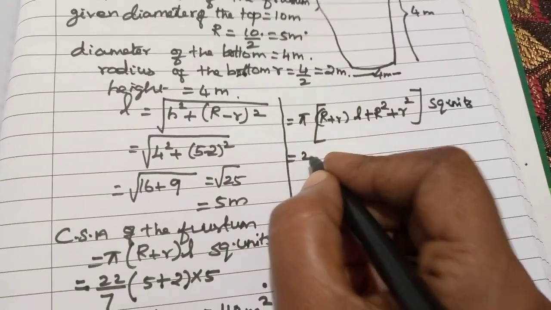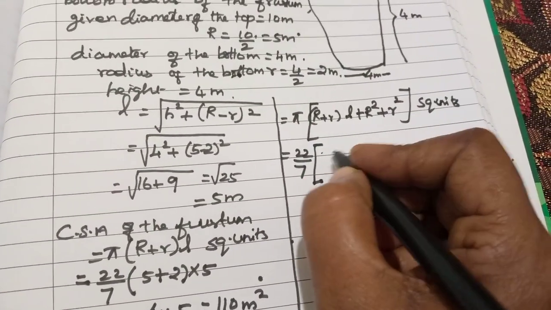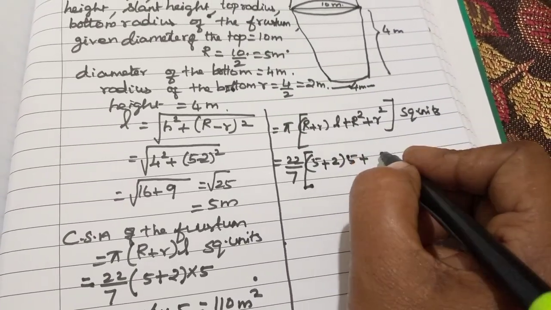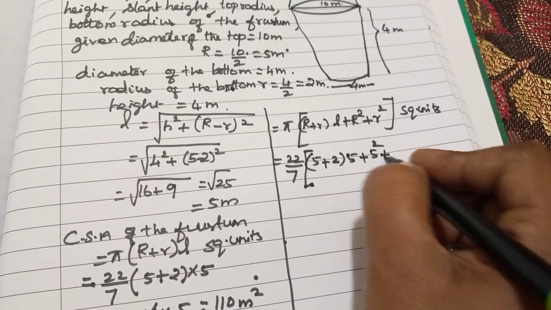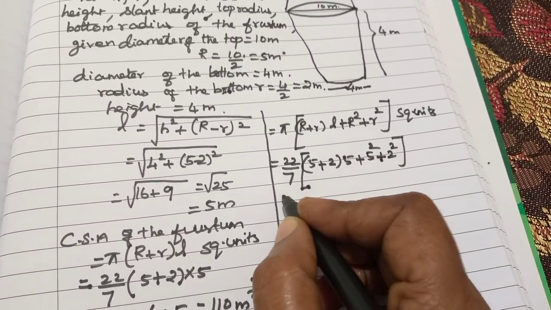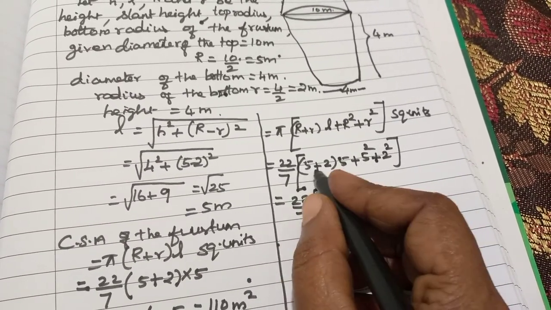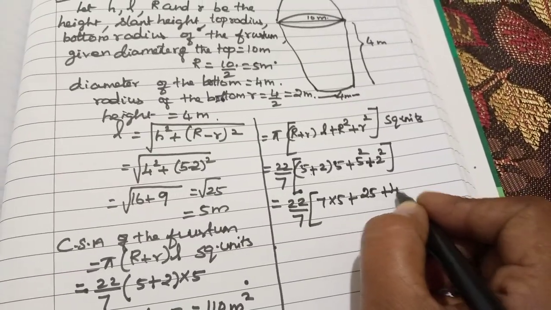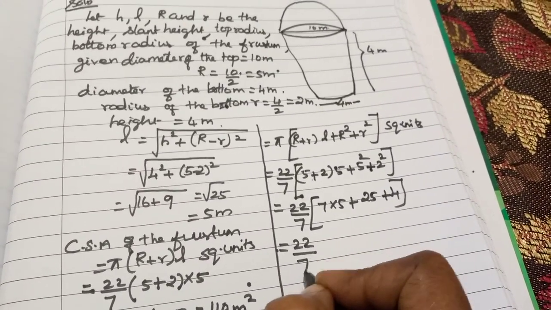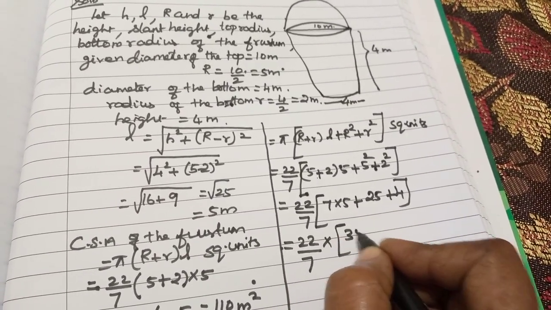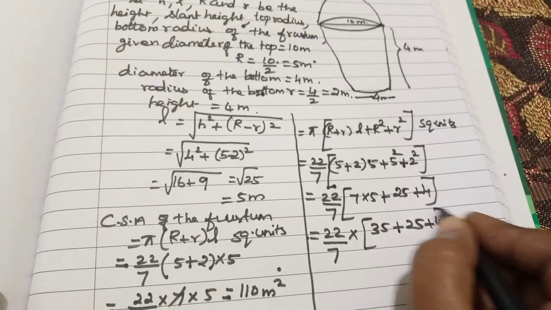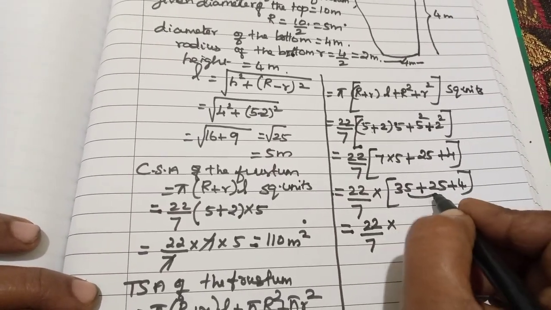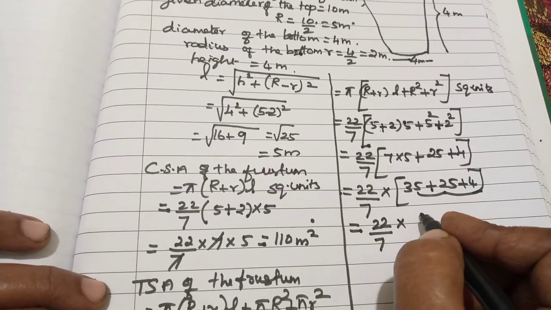Here pi value is 22 by 7 into (capital R is 5 plus small r is 2) into L is 5 plus capital R square is 5 square plus small r square is 2 square, which is equal to 22 by 7 into (7 into 5 plus 25 plus 4), which is equal to 22 by 7 into (35 plus 25 plus 4). These 3 values we have to add: 50, 60, 69.